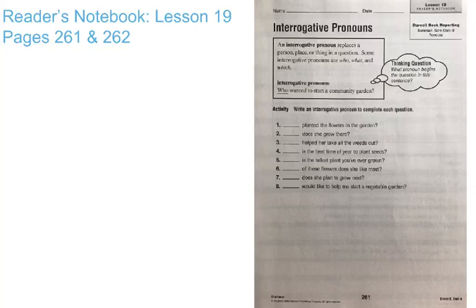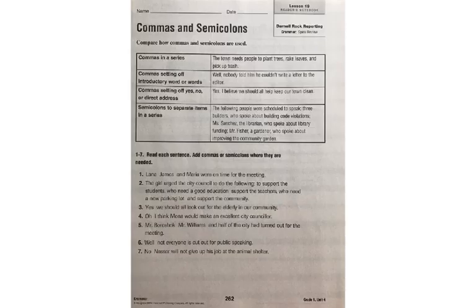Good morning, class. Today we are working on Reader's Notebook Lesson 19, pages 261 and 262. We have interrogative pronouns and commas and semicolons today. And we've already done work with commas and semicolons, but we're going to continue that today.